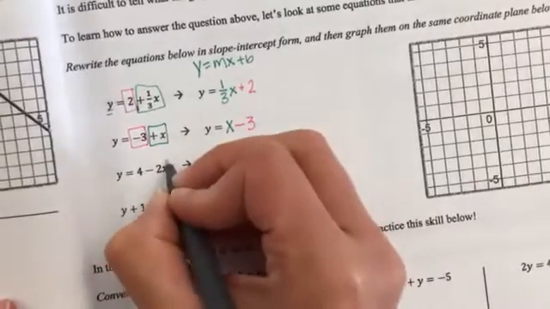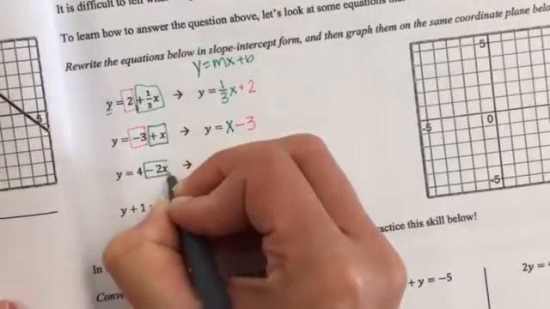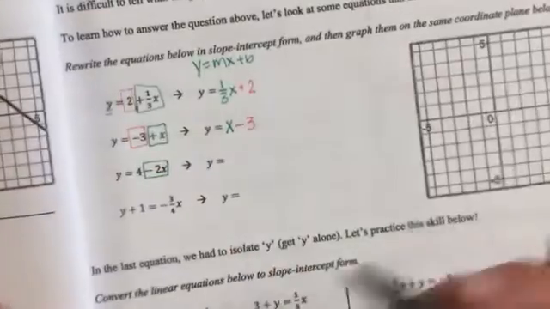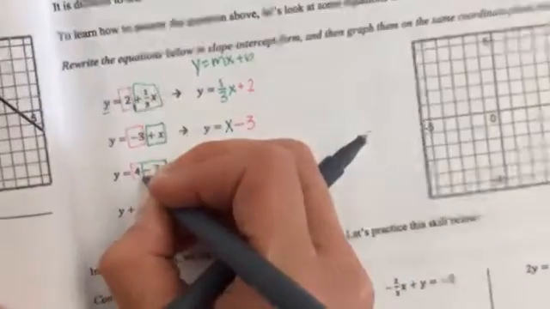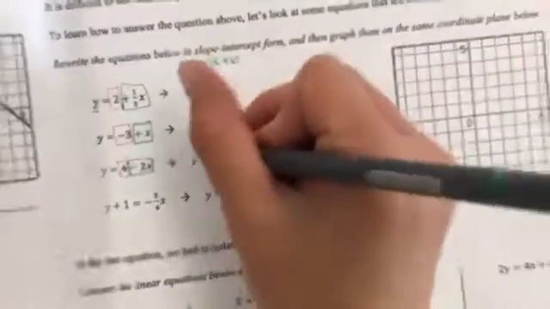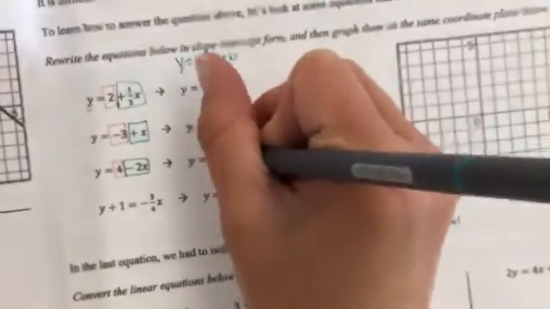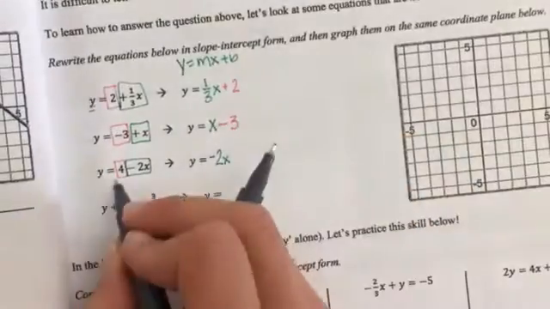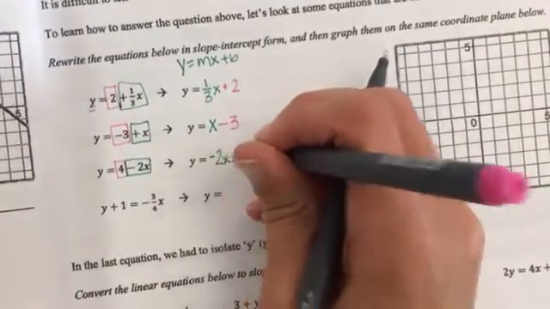The third one, it's a negative 2x. The negative has to go with that term. Then a positive 4. So it reads y equals negative 2x. And then because it's a positive 4, it just reads plus 4.